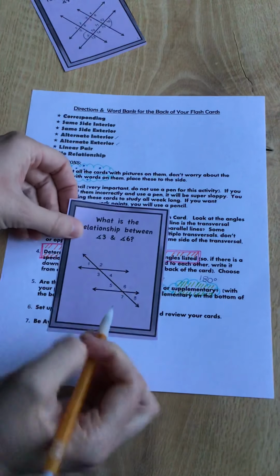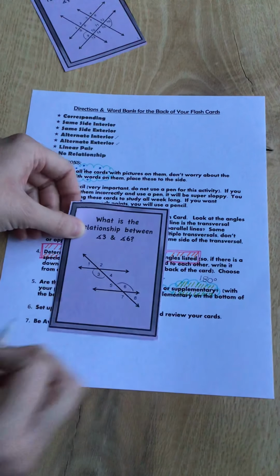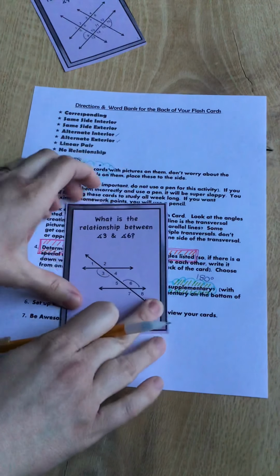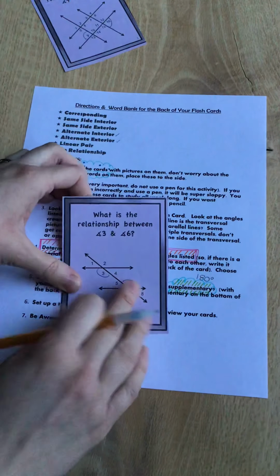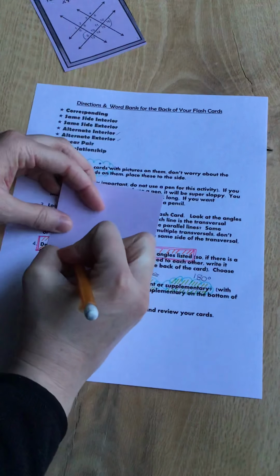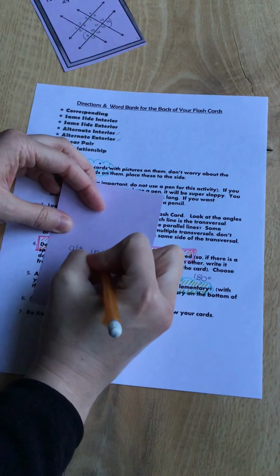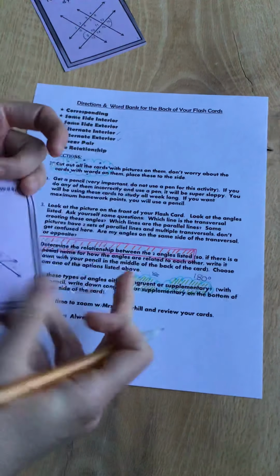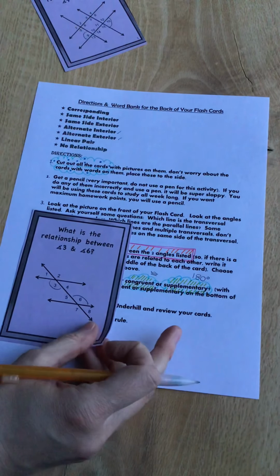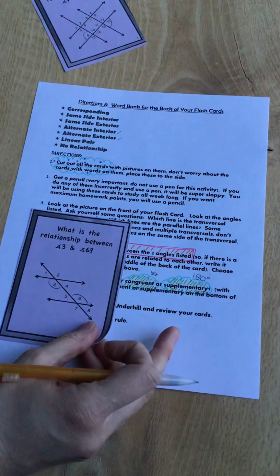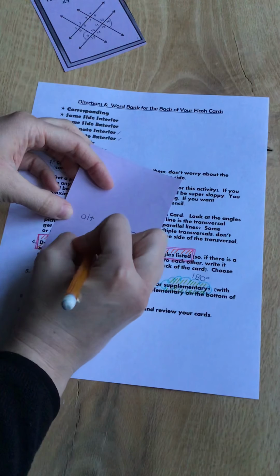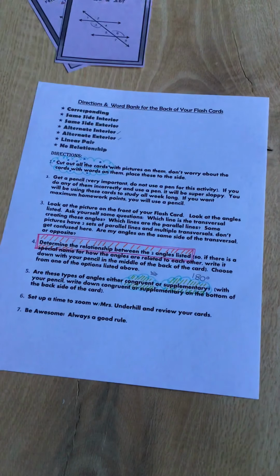All right, looking at the next one. What is the relationship between angle 3 and angle 6? Okay, I'm looking. They're on the inside of my parallel lines. Here's my transversal. So they're interior. Are they on the same side or are they alternate? Alternate interior. Okay, and then I'm saying, are they congruent or are they supplementary? Can I add them together or are they congruent? Those are congruent. Knowing my rules about alternate interior, those are congruent.